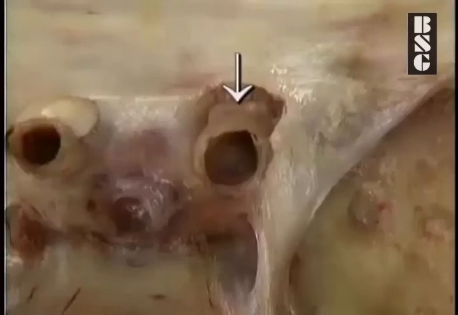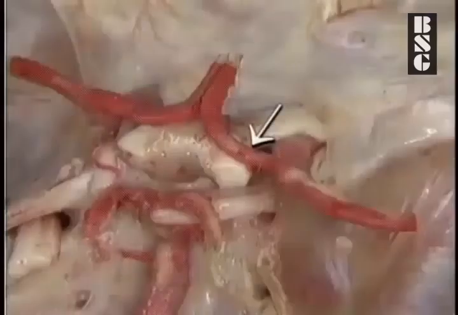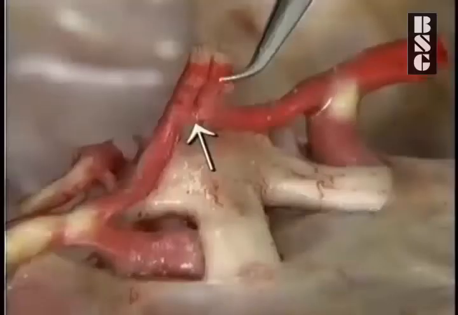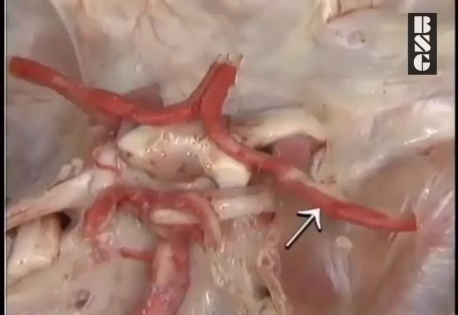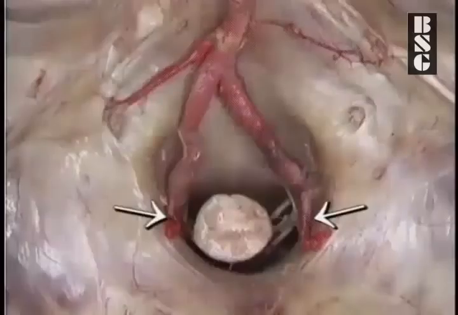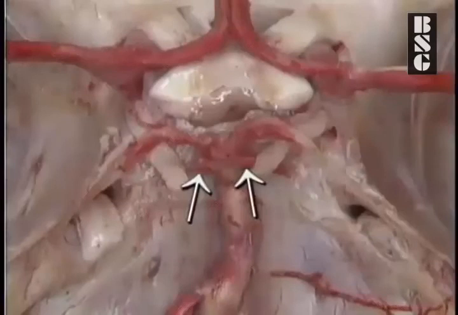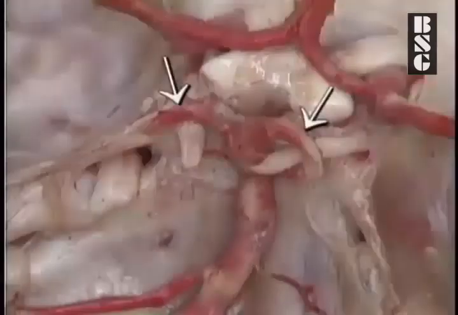The ophthalmic artery, the anterior cerebral, anterior communicating, posterior communicating, and middle cerebral arteries. Here are the inferior cerebellar arteries, the superior cerebellar arteries, and the posterior cerebral arteries.